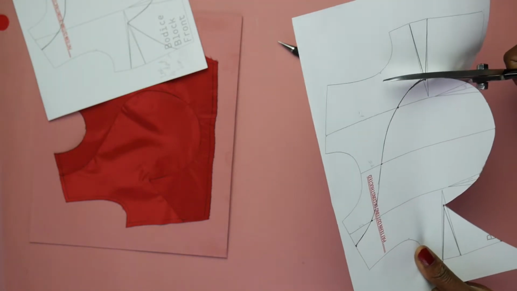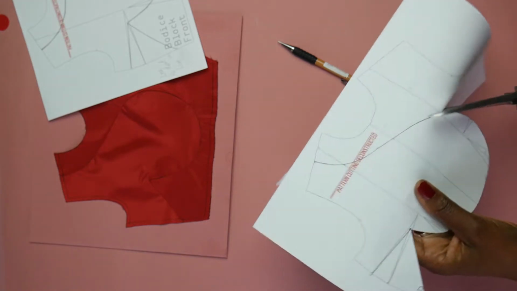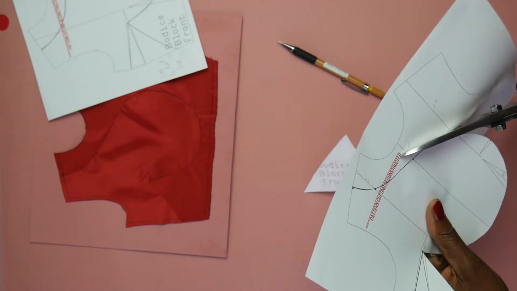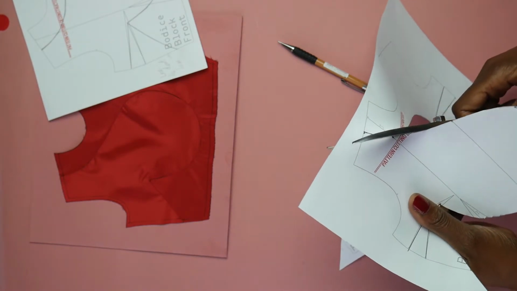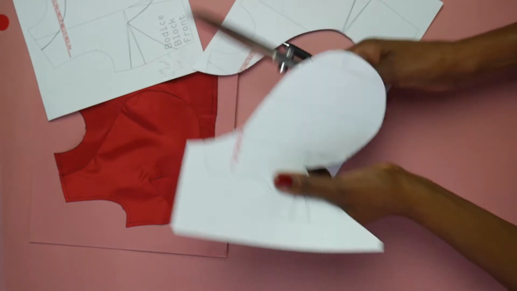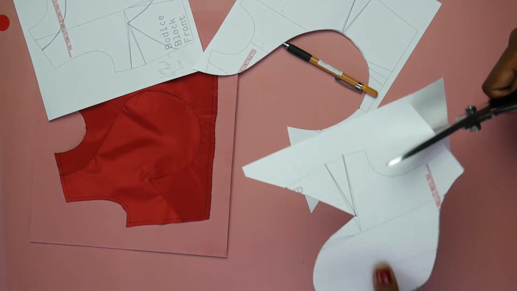So I guess the thing to do is to try and use a pencil that's quite fine so that your line just disappears when you cut. Okay, right through to the shoulder, and then get rid of all these excess bits.